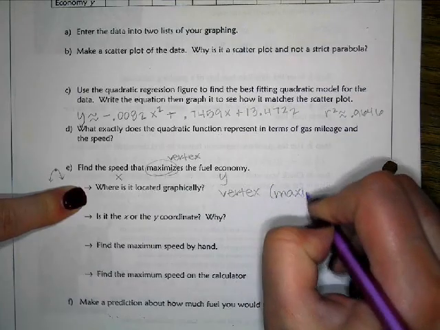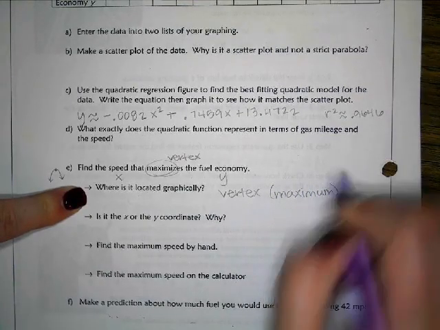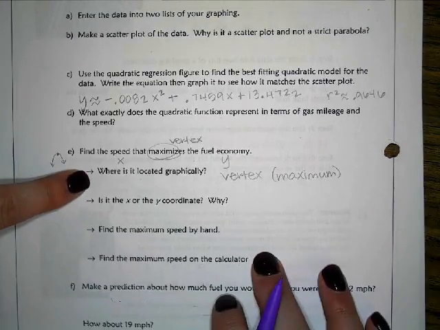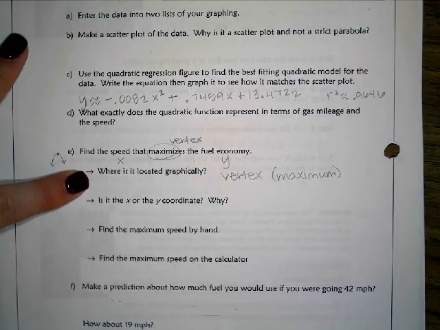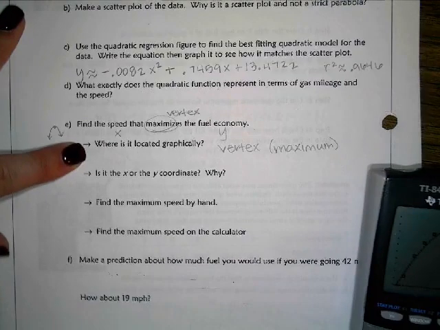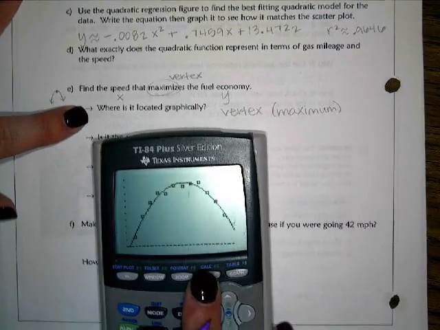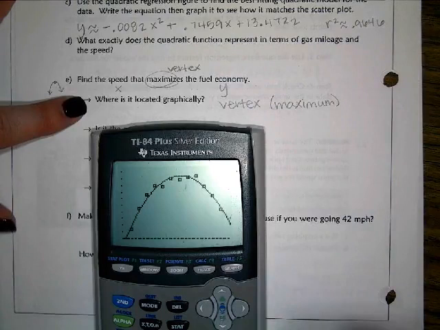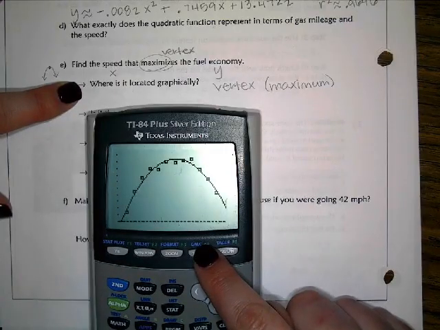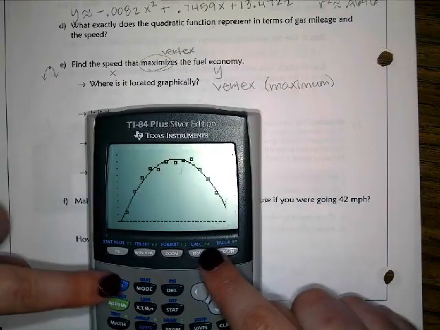So let's figure out what that point actually is. When we find this on the calculator, we are calculating it. So I'm going to do second trace, and I'm going to be doing the maximum.